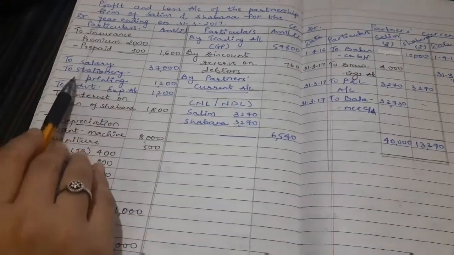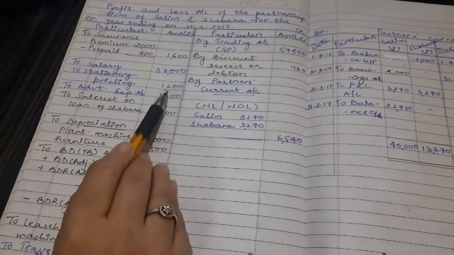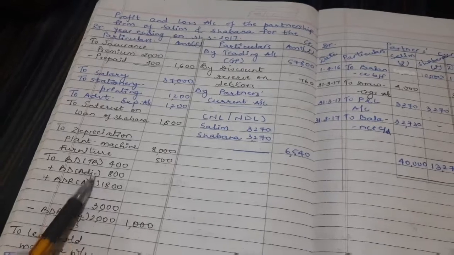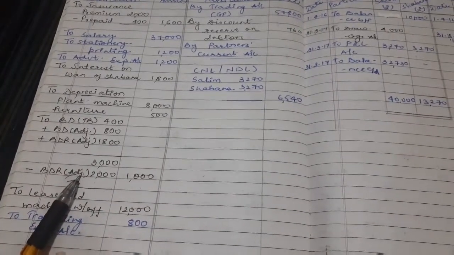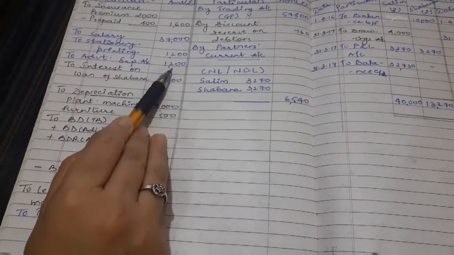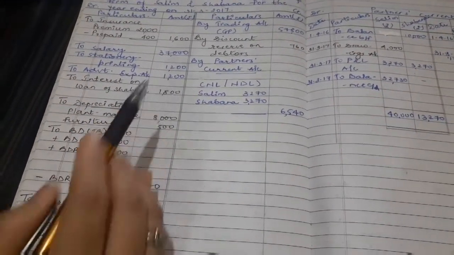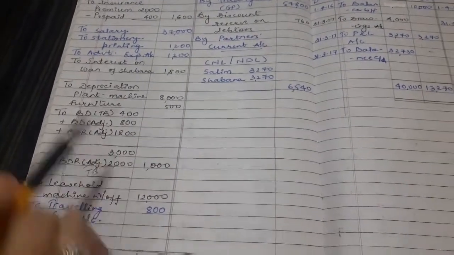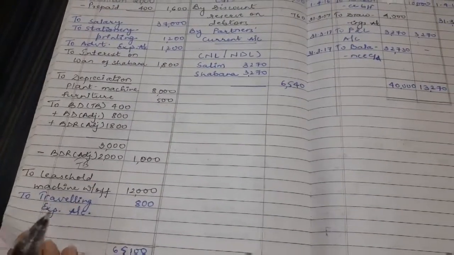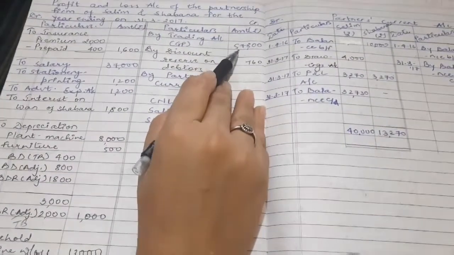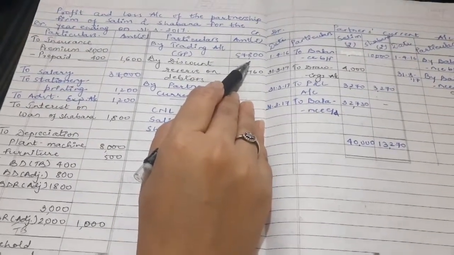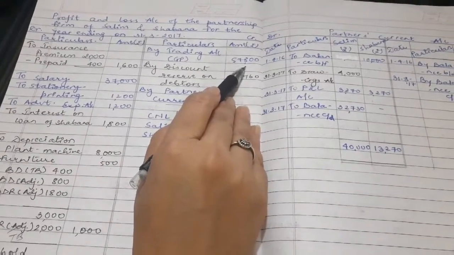Leisure machinery is done. Now stationery and printing, an administrative expense, is recorded on the profit and loss account debit side. Bad debt and bad debt reserve, the effect is already done. Then advertisement expense, which is a selling and distribution expense, is recorded on the profit and loss account debit side, 1200. Traveling expense 800, it is recorded on the profit and loss account debit side. After that, trading account, we have already calculated the revised gross profit and it is recorded on the credit side of the profit and loss account. Then the effect of loan of Shabana as well as discount reserve, both are already done.